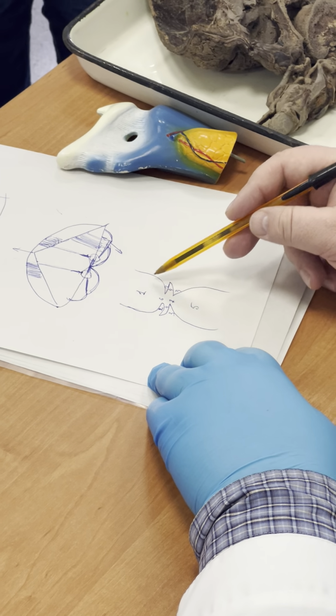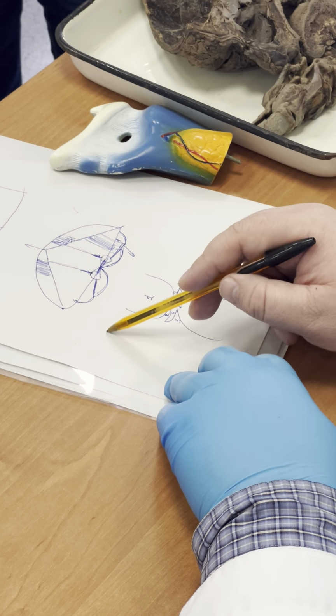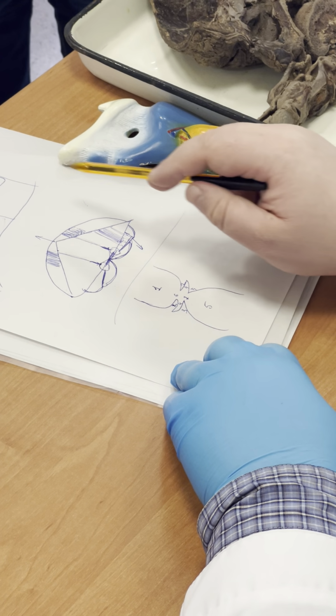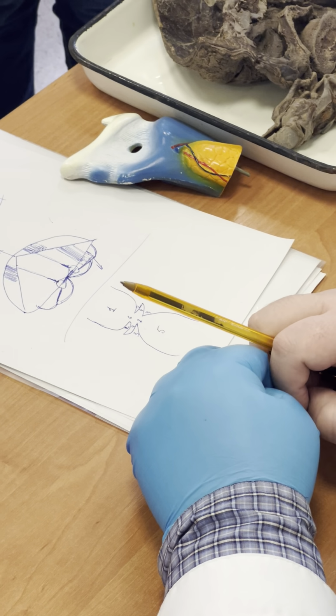This diagram with labels next time, only this diagram. All the others are for your understanding.